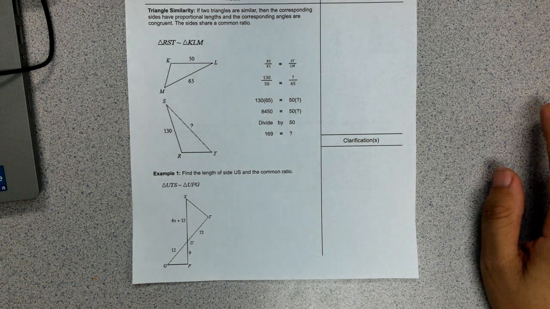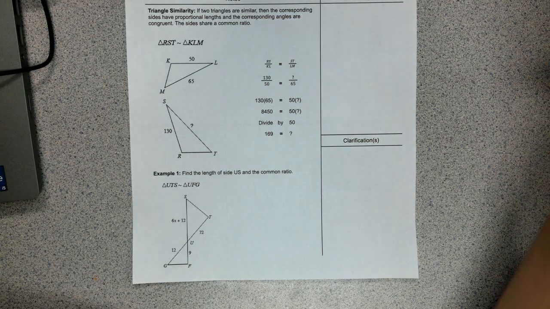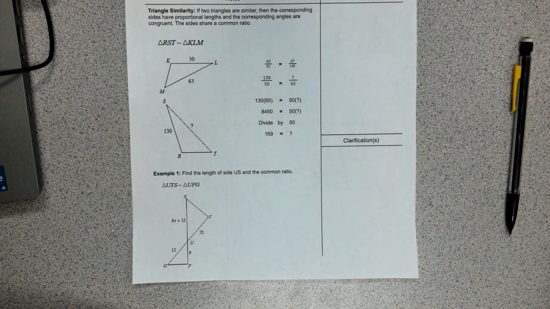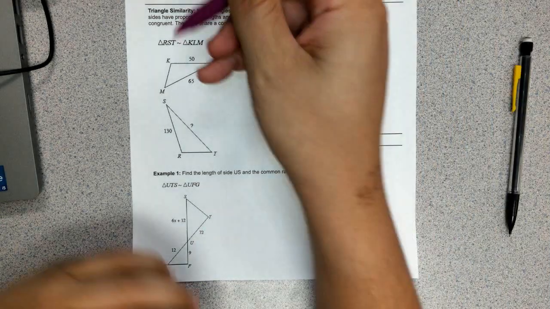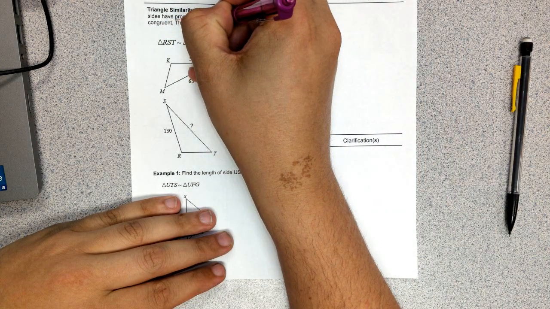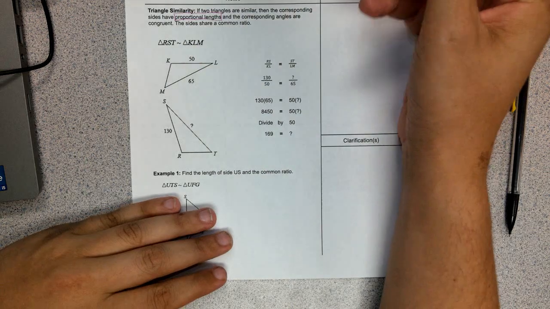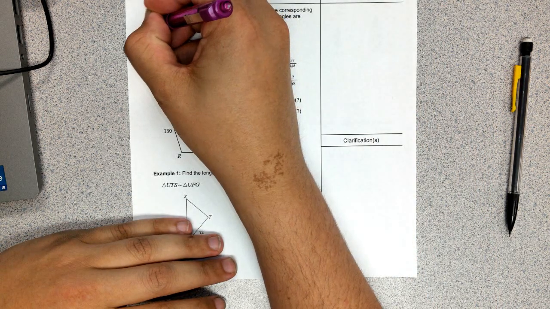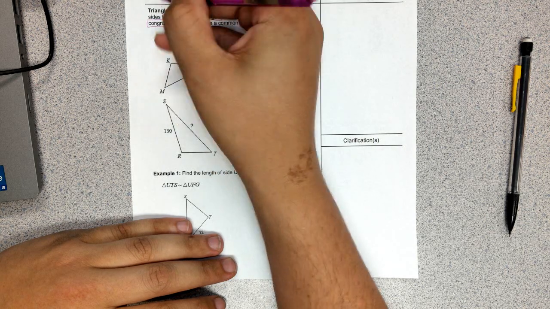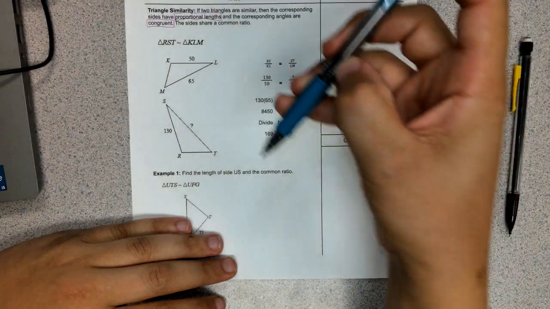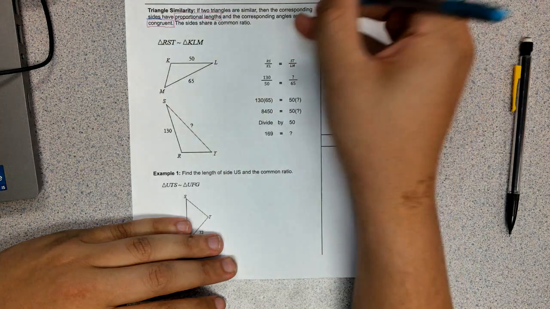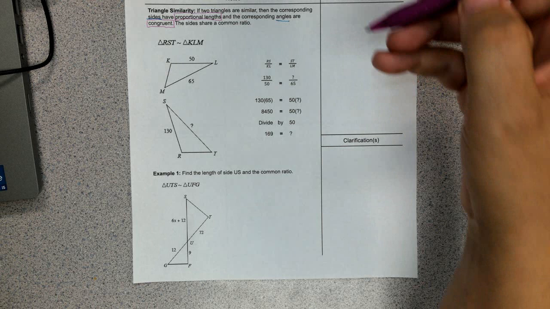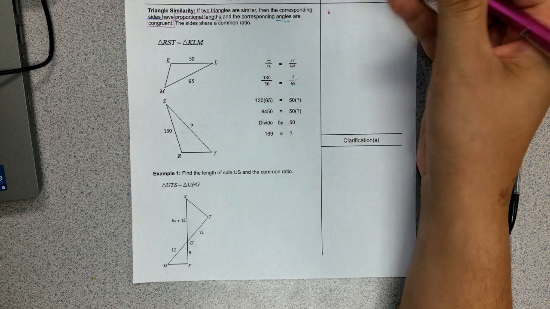Okay, today we're talking about triangle similarity. Triangle similarity states if two triangles are similar, then the corresponding sides have proportional lengths, and the corresponding angles are congruent. So the sides are proportional and the angles are congruent. Okay? Some key takeaways about that. We have two ways to tell similarity.